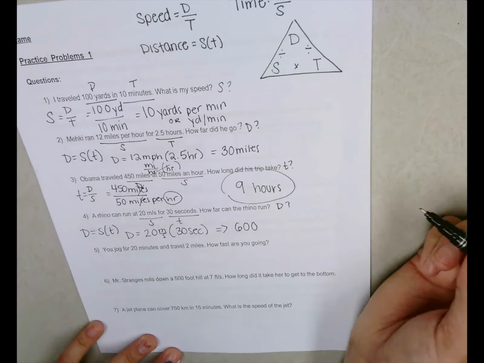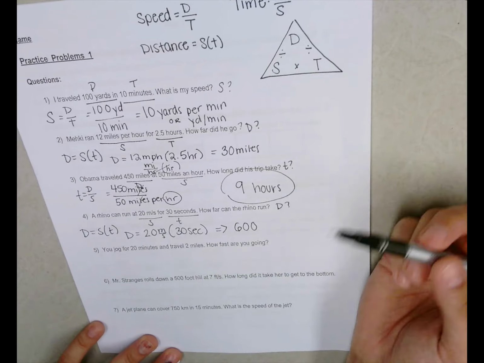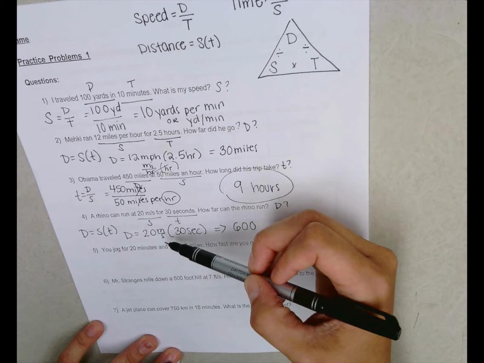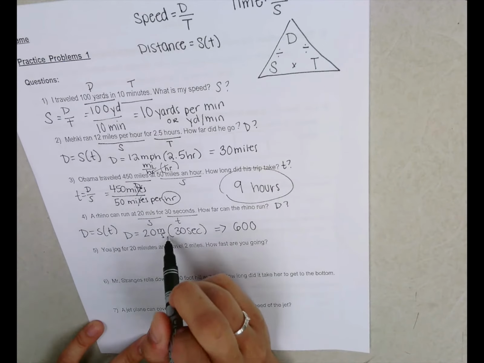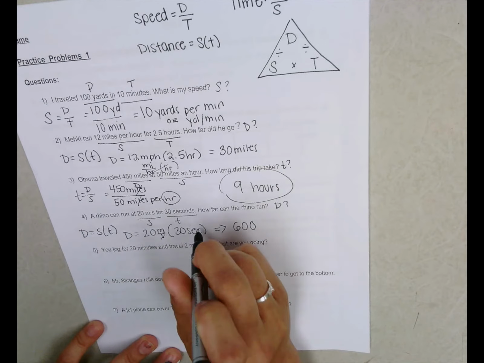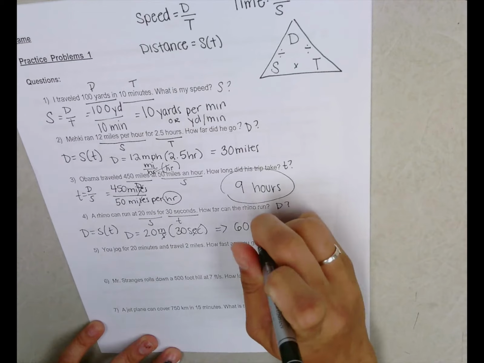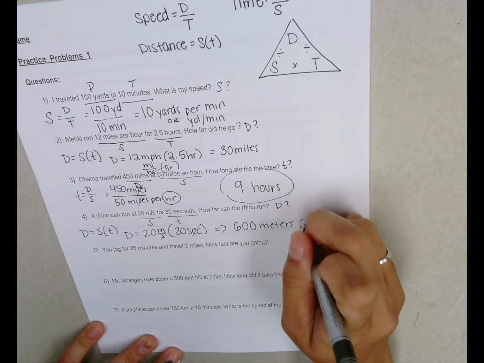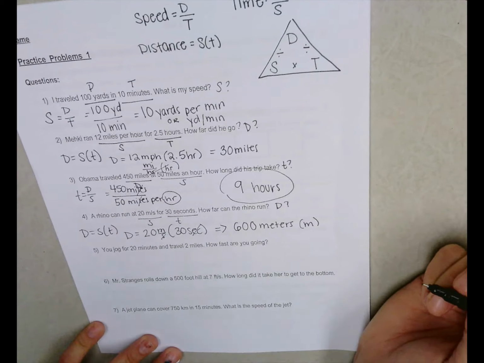Now what are the units? We're looking for distance. First of all, what is the distance that is in this at all? Meters. And then we've got seconds and seconds. Remember, seconds is on bottom and on top, so it's going to cross out, and we're going to be left with meters. And you guys can either use the abbreviation M, or you can write that out, okay?